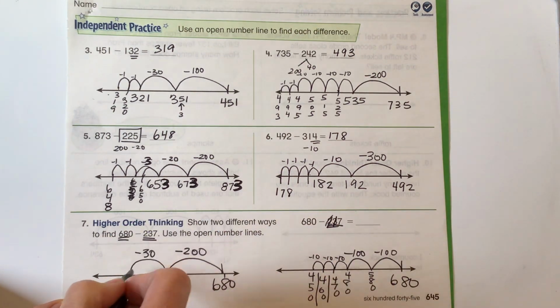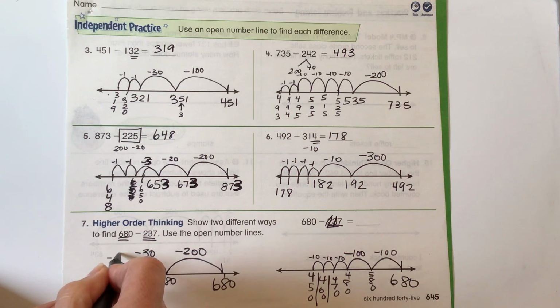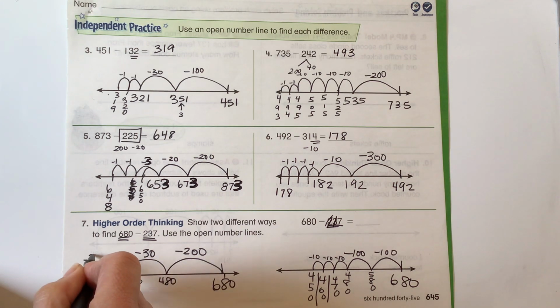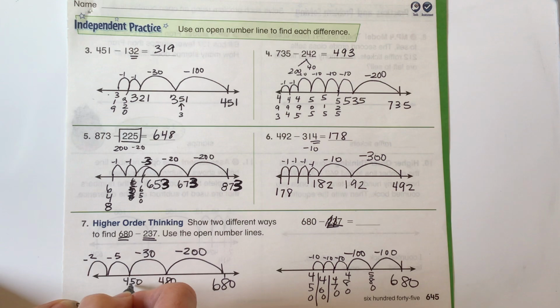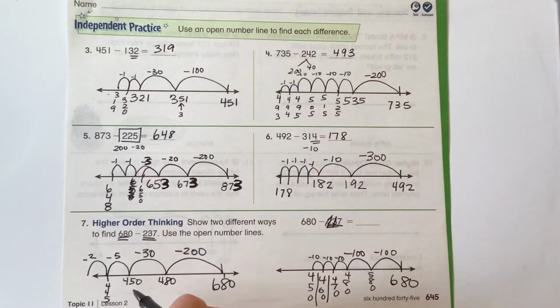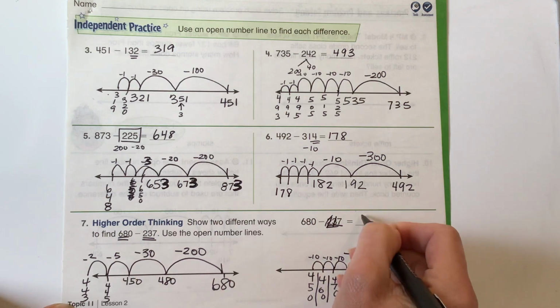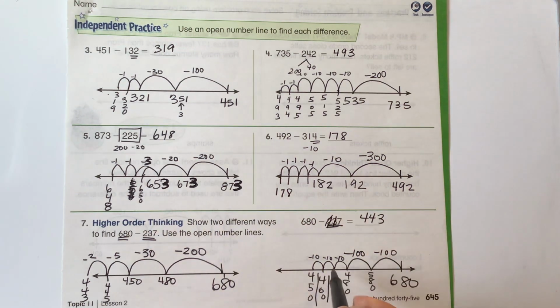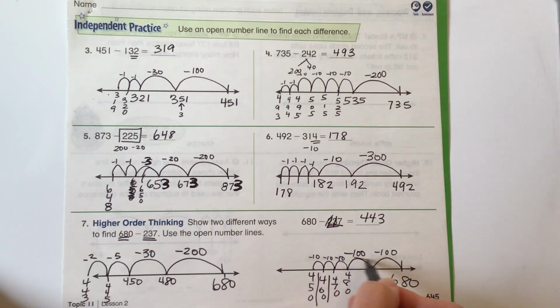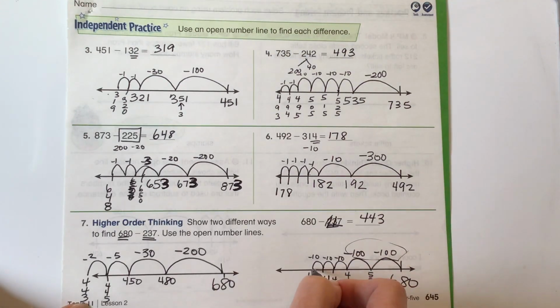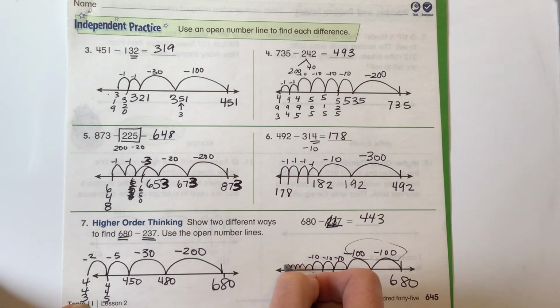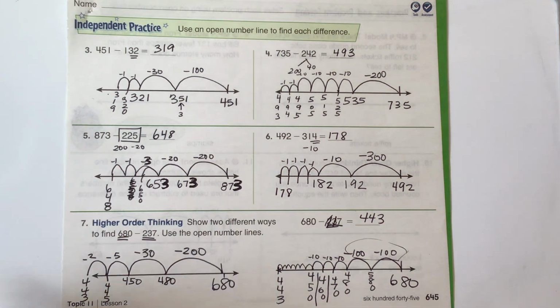So on this one here, I could do a hop of 5 back, and then another hop of 2 if I wanted to. So 450 minus 5 would be 445, minus 2 would be 443. So we know our answer is 443. Now over here, we still need to subtract 7 because we've done 230. So we could do 1, 2, 3, 4, 5, 6, 7, and still get the 443 on there.